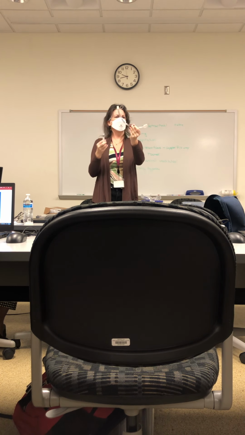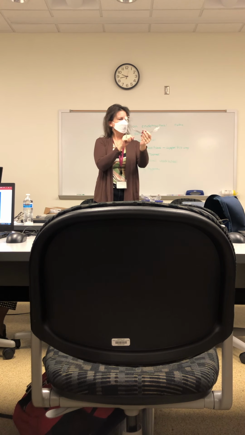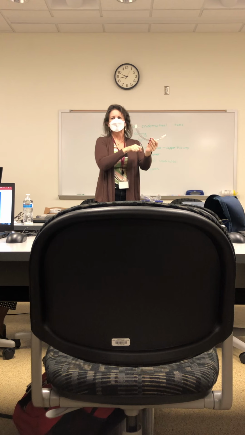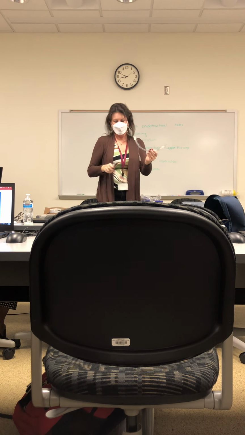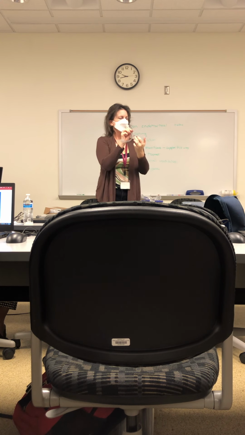Okay? If you filled it up too much, it would pop. This one is leaking a little bit. See how it's deflating a little bit? It's old. We use them a lot. Okay, so those are what we have for our tube.